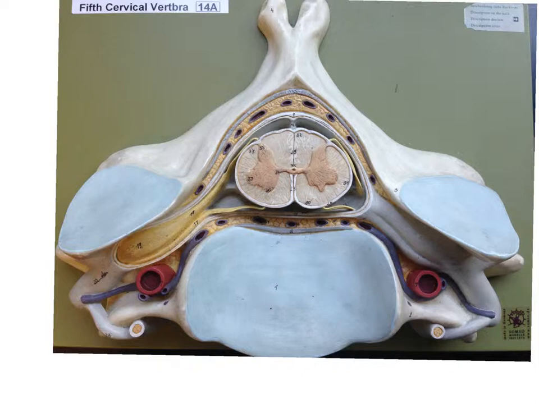Now, the motor neuron is pretty boring. It's one continuous axon right here. But the sensory neuron goes out the dorsal root and into what's called the dorsal root ganglion, right here, represented by number 19. It's in connective tissue right over here, but they're both there.